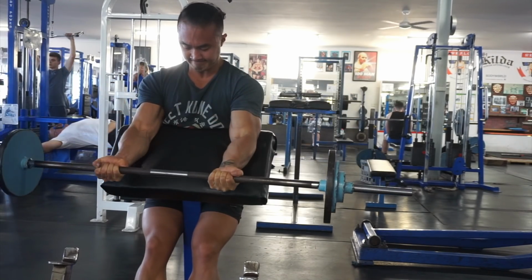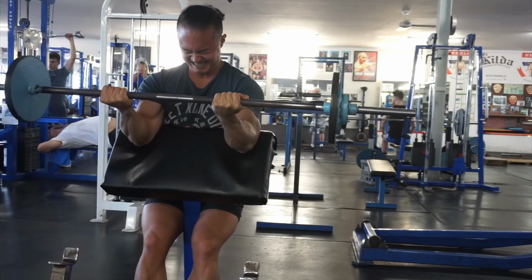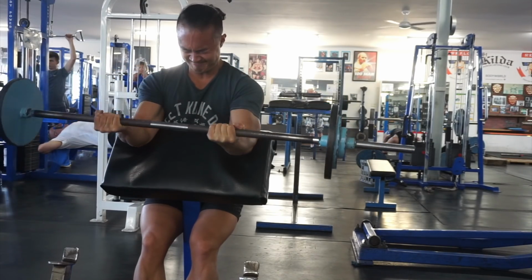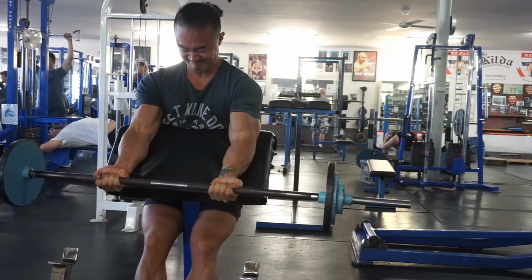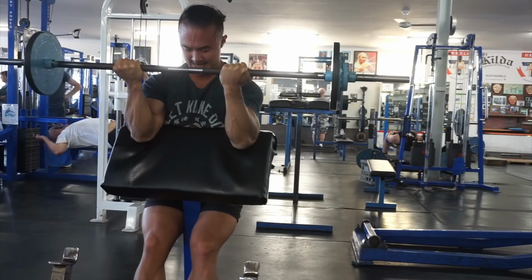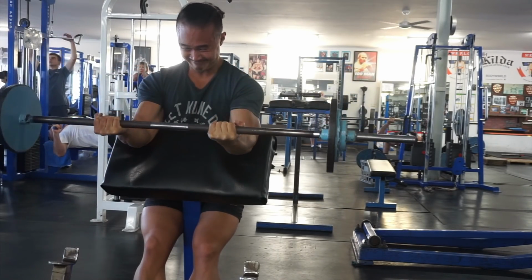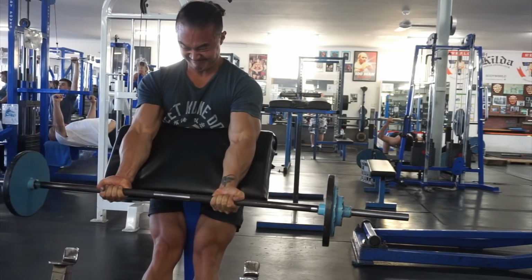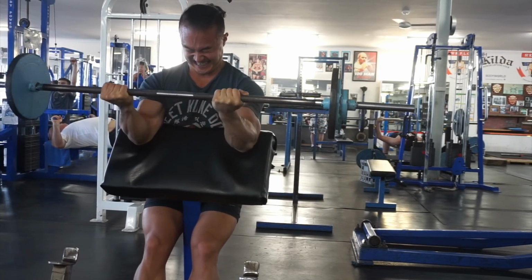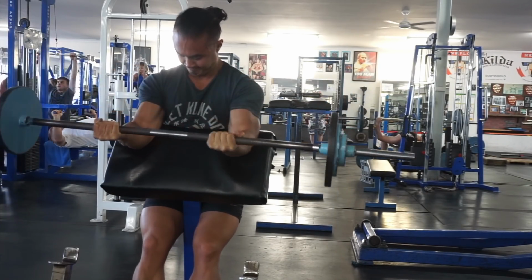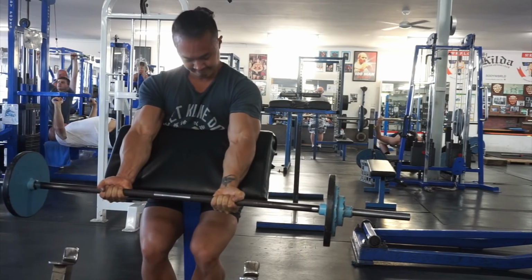So the first work set, I aimed to hit mechanical failure at around 8 to 10 reps. I didn't want to grind out anything further because I knew I did have the secondary set after that. The second set is where I added in extra slow isometrics and added in a rest pause set that you'll see on the tricep dips in a sec.